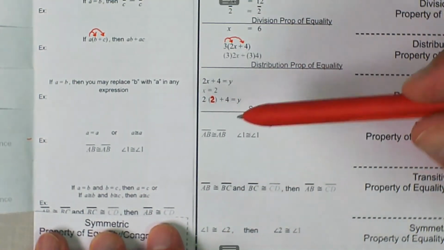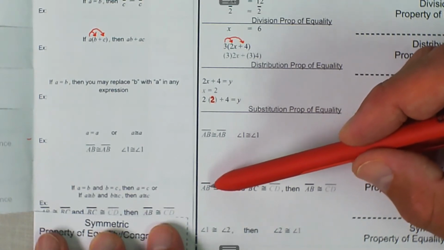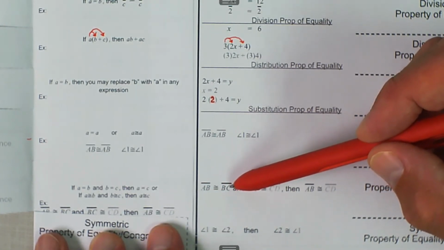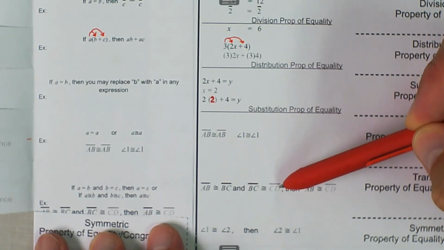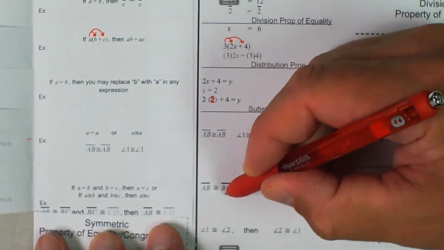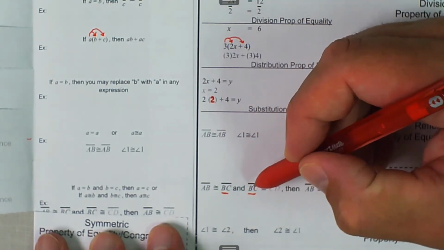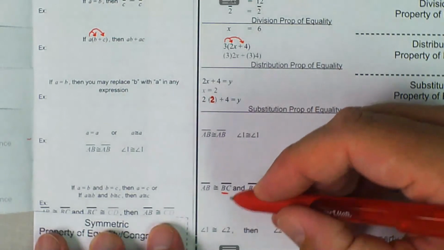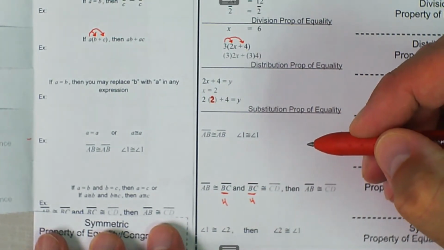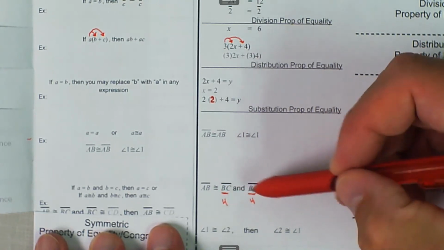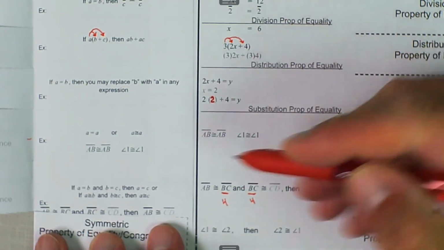In the example here, we have shapes. If the line segment AB is congruent to line segment BC, and line segment BC is congruent to line segment CD, notice that this is the same line segment here. So let's say that this was 4 and this was 4. I know we have congruent signs, but let's just say that there's an equal sign there. So this is 4 and this is 4.